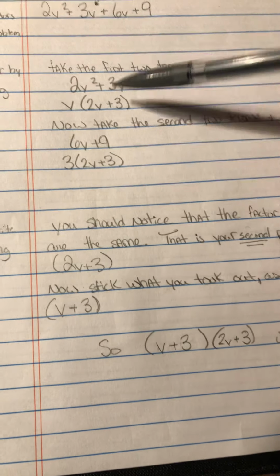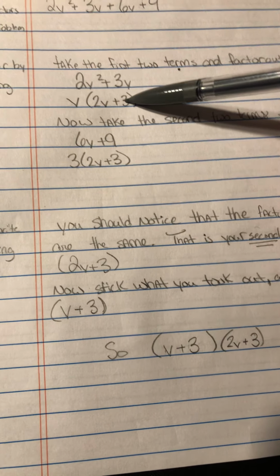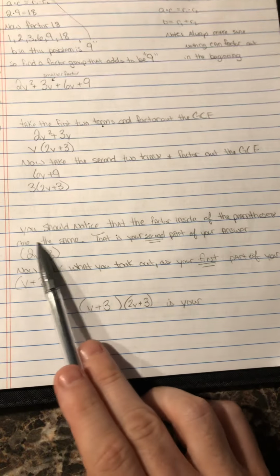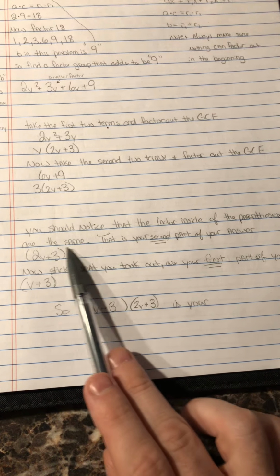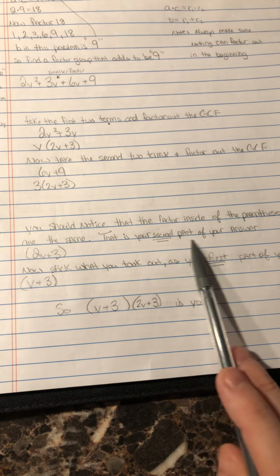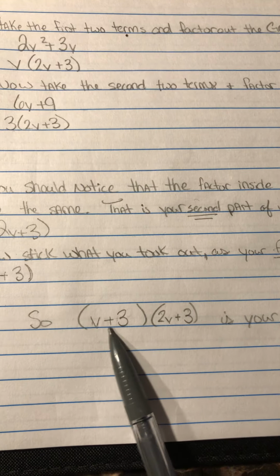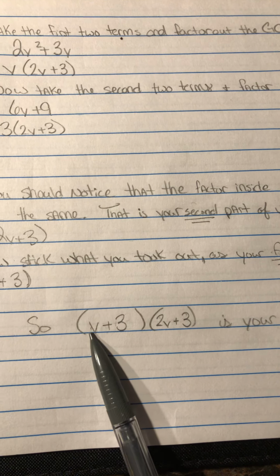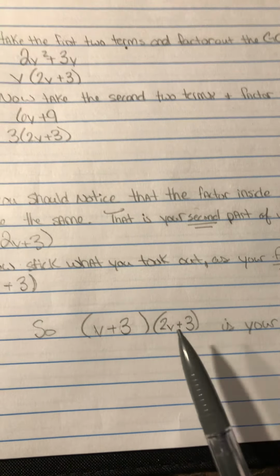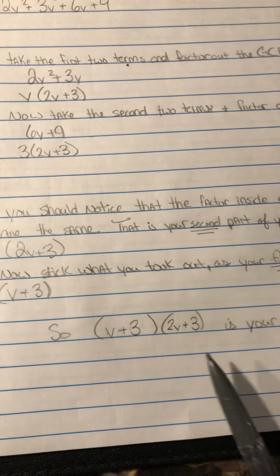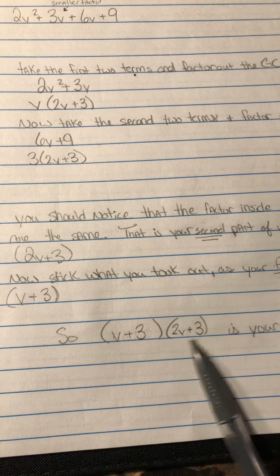And then you notice that these 2 are the same. They're the same because that's the second part. Okay? So you should notice the factoring inside the parentheses is the same. This is the second part of your answer. So all you do is take your 3 and your v, so your v plus 3, put it in parentheses, and then take what you got out of both of them, and stick it as the second part of your answer.